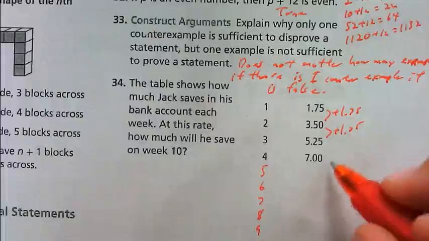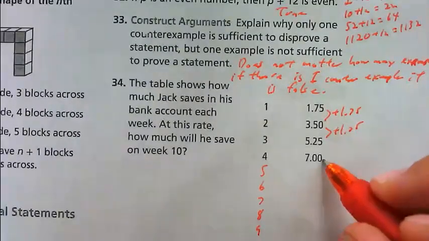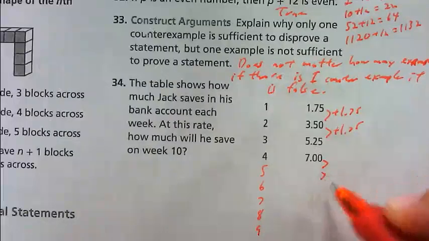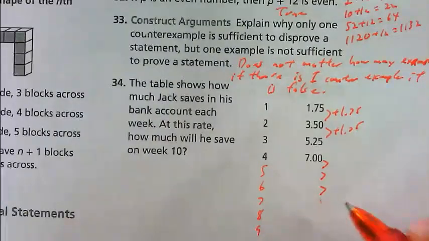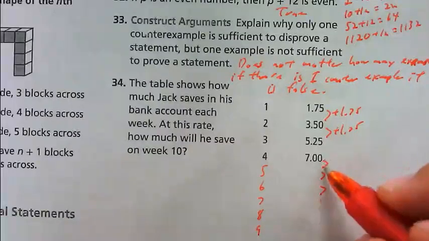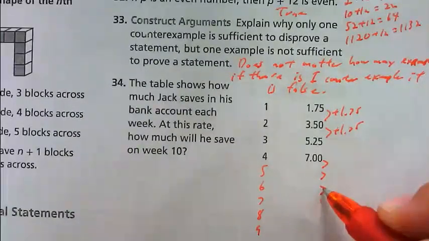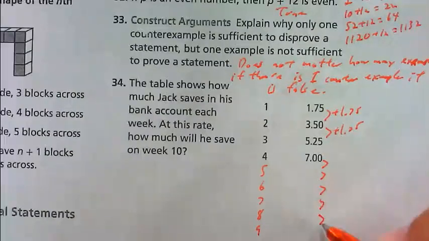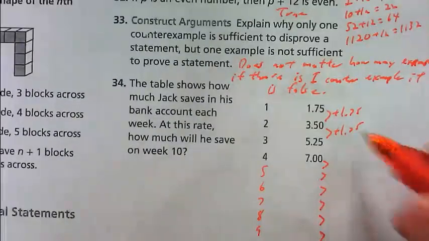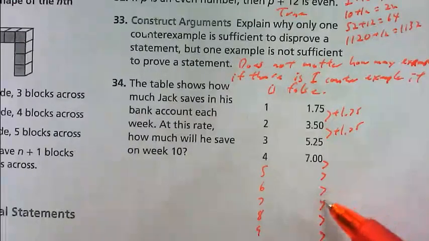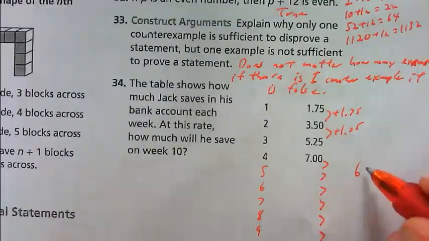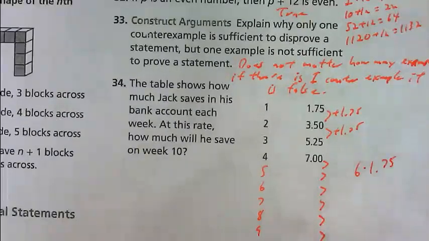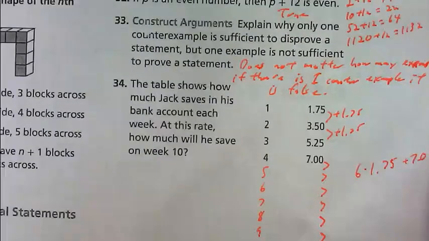I'm not going to figure out every single number in between, but we would have from 4 to 5, 5 to 6, 6 to 7, 7 to 8, 8 to 9, 9 to 10. Each one of these represents an increase of 1.75, and there's going to be 1, 2, 3, 4, 5, 6 more increases. So 6 times 1.75. And then we'll add that back to 7. And we should be able to find our answer without finding every single one of these.